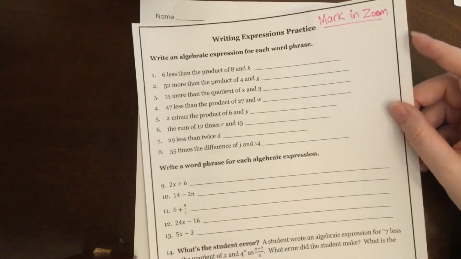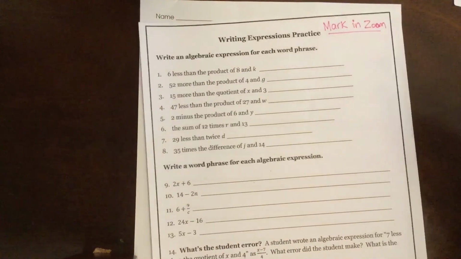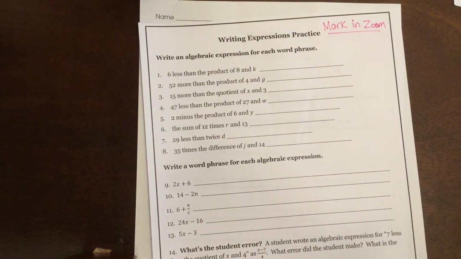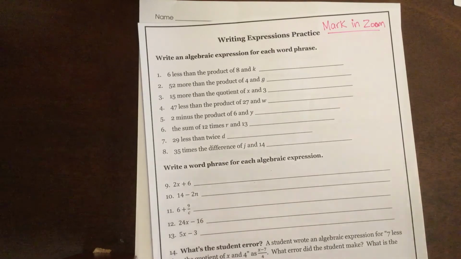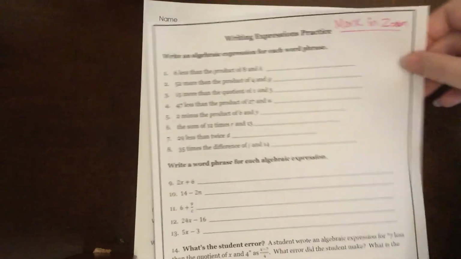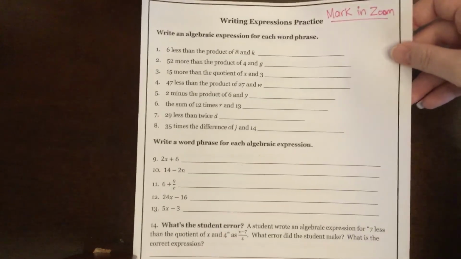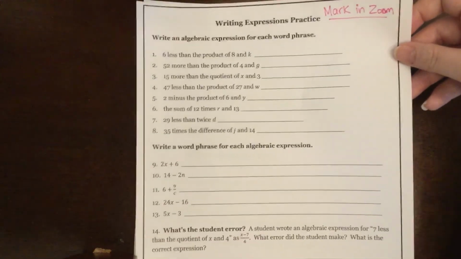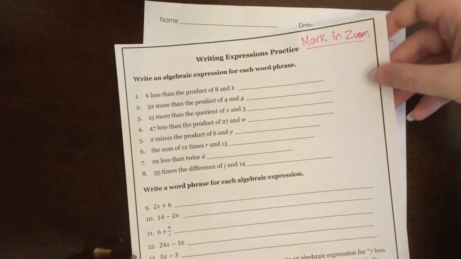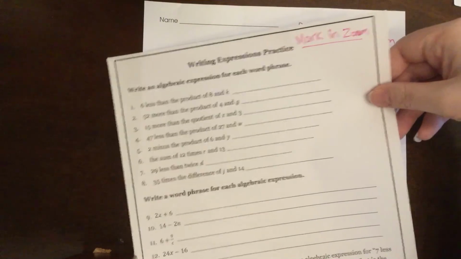If you don't have access to Zoom, then you have a worksheet, and you just have to work through the writing expressions and complete those questions. So there are 2 different sheets, for those who have Zoom and those who don't.